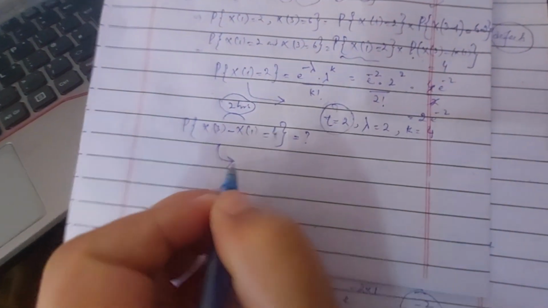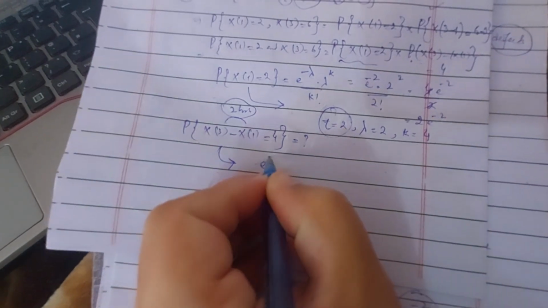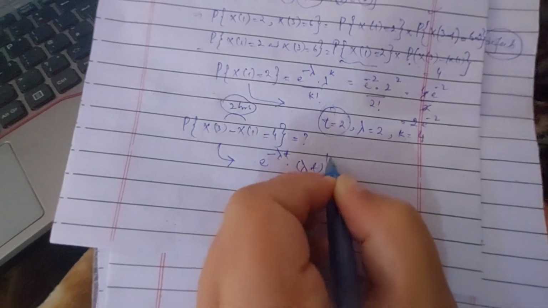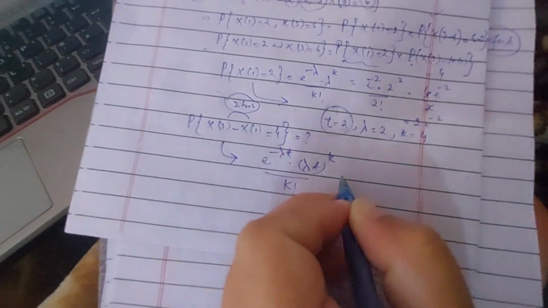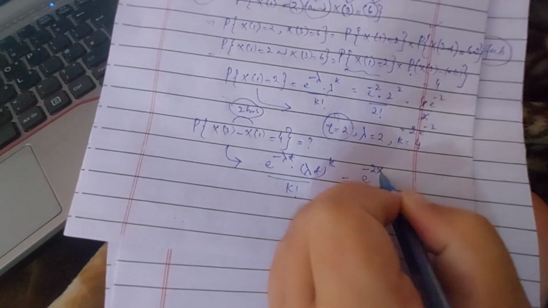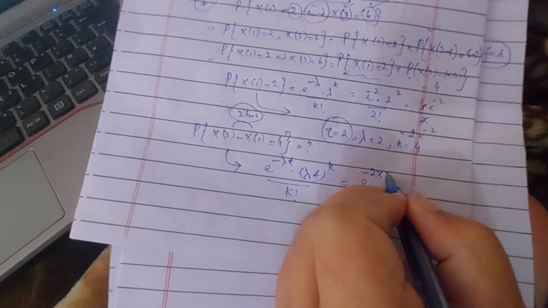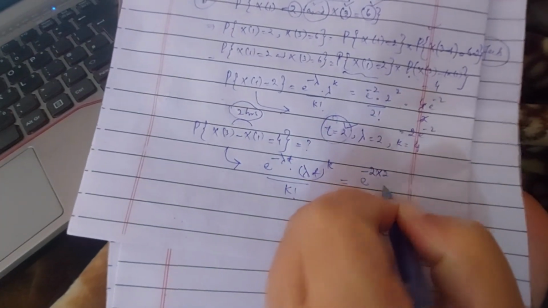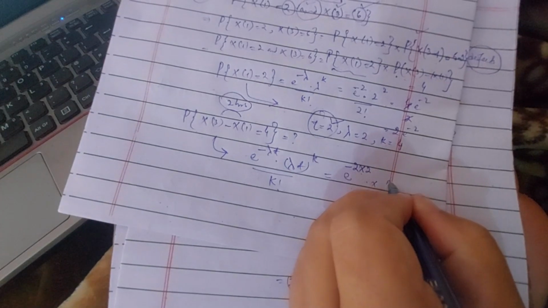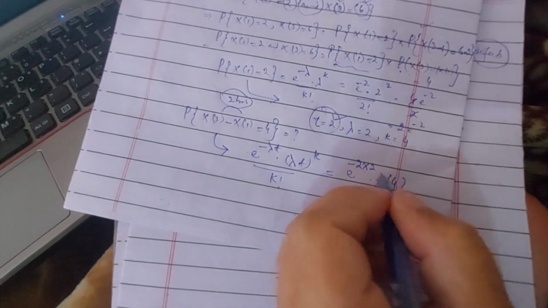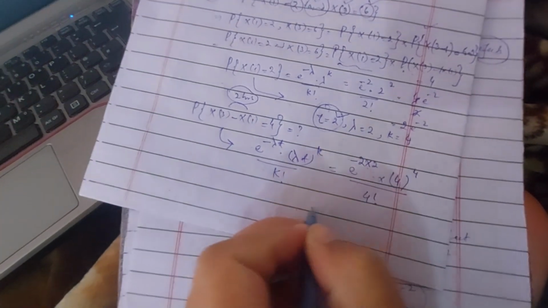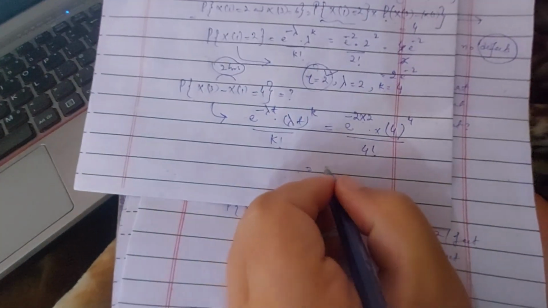So we will use the formula e raised to power minus lambda t, times lambda t raised to the power k, divided by k factorial. So e raised to power minus 2 times 2, which is minus 4, multiplied by lambda t, which is 2 into 2, which is 4, raised to power k, also 4, divided by 4 factorial.